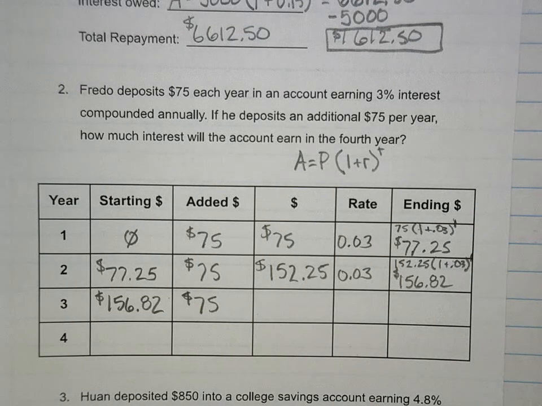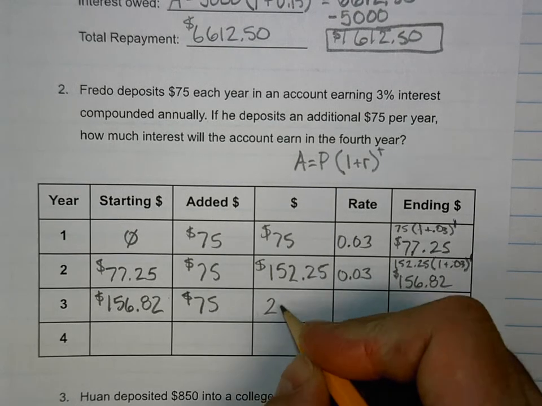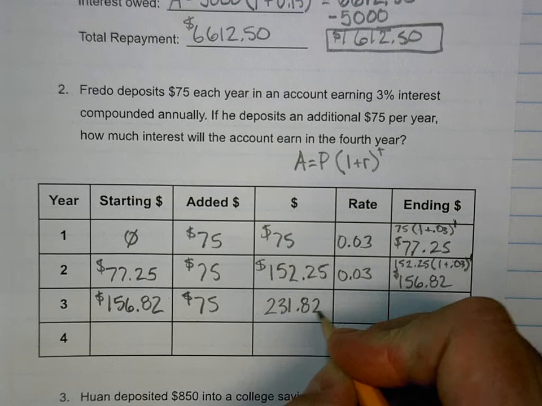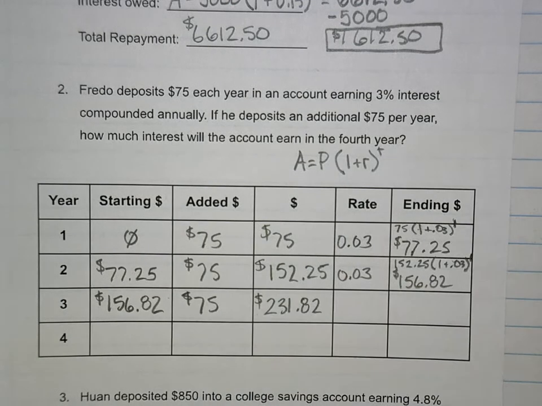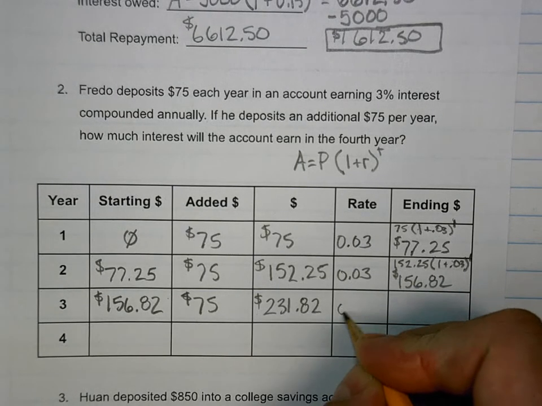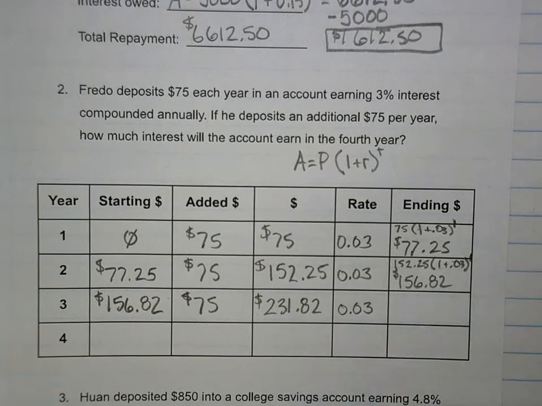I got the answer. Christian. I got it, 231. What did you get? 231.82. I said it first. $231.82. You said 81, but you wrote 82. 82 cents, I probably did. All right, $231.82.